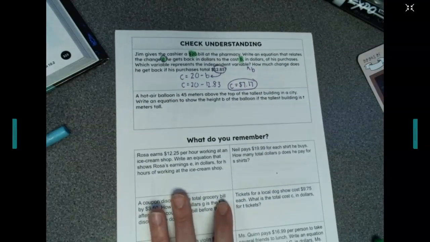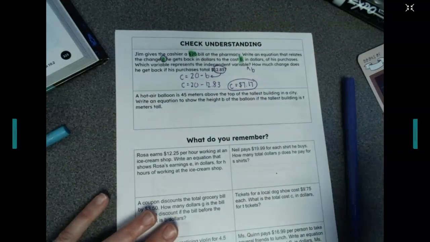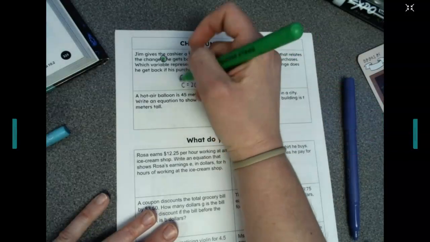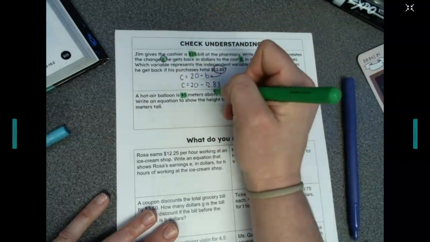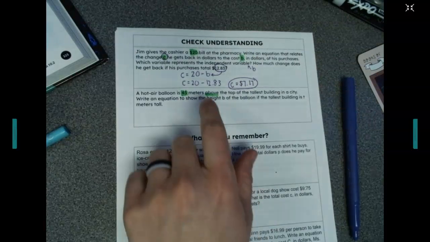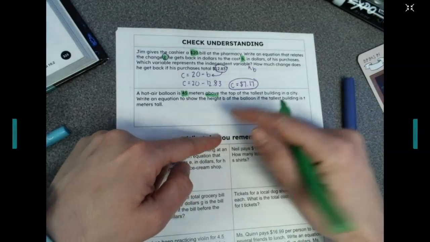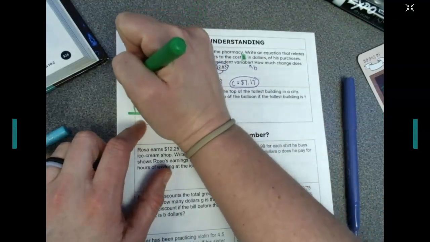Let's look at the next one. A hot air balloon is 45 meters above the top of the tallest building in the city. So we're 45 above. Above means we're going to be adding. Above means that we are at the top of the building. So if the top of the building is right here, the hot air balloon is up here. So this would be the hot air balloon.